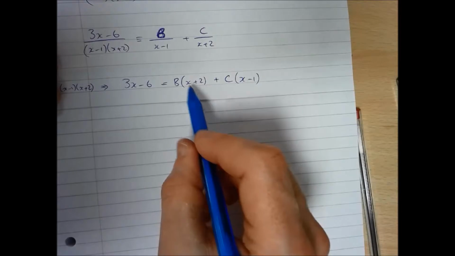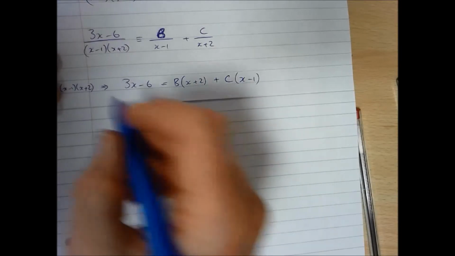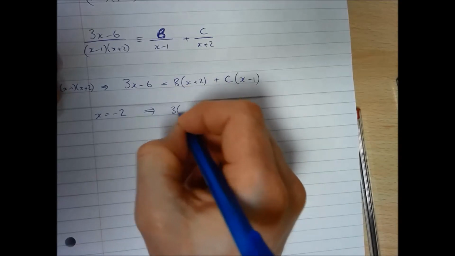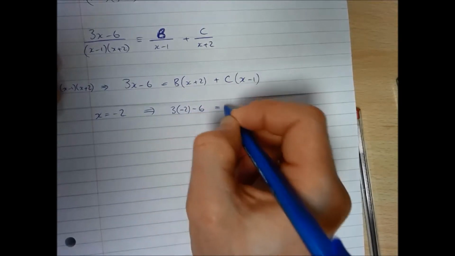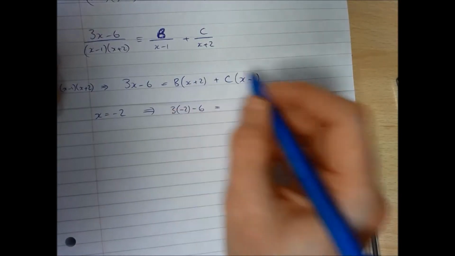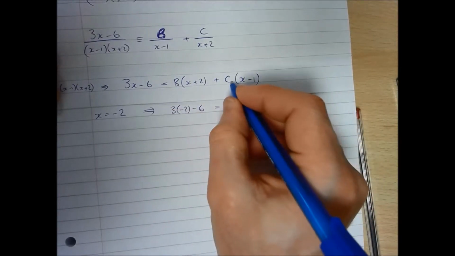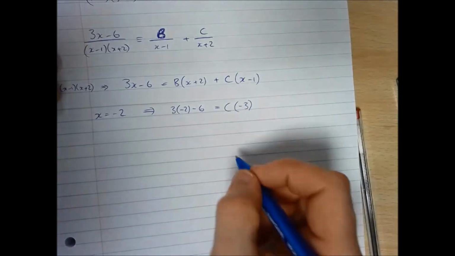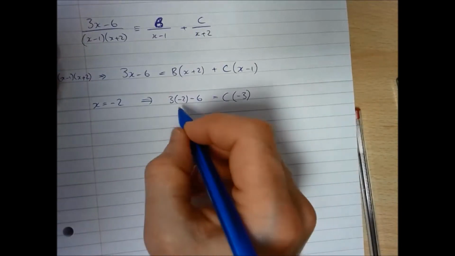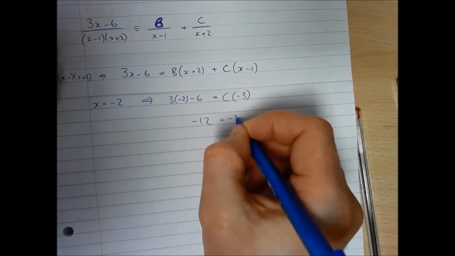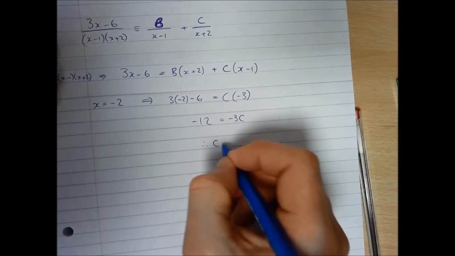Now, let's choose some values that are going to knock out some of these coefficients. So if we choose x equals minus 2, that will knock out the first term there. So let x equal minus 2. Then that's going to give us 3 times minus 2, take away 6. That whole term is going to disappear, because minus 2 plus 2 is 0. So that's going to be the c bracket minus 2 minus 1, which is minus 3. Okay, tidy that up a bit then. So minus 6 is minus 12, equals minus 3c, and therefore c is 4.